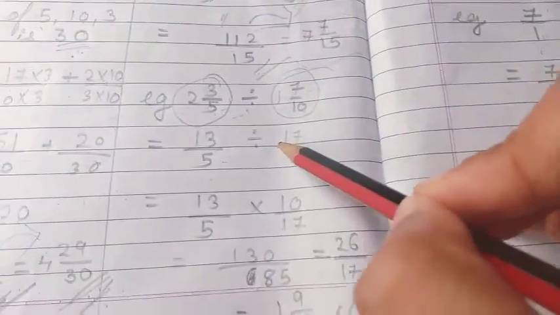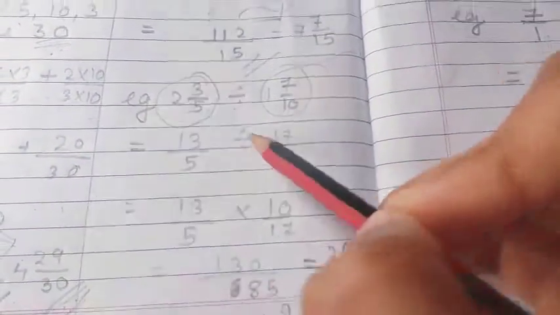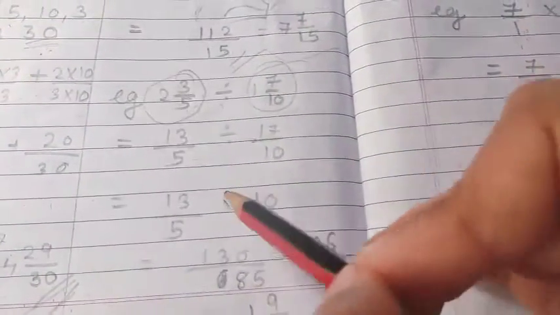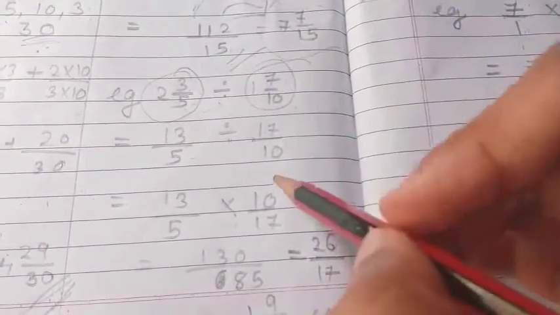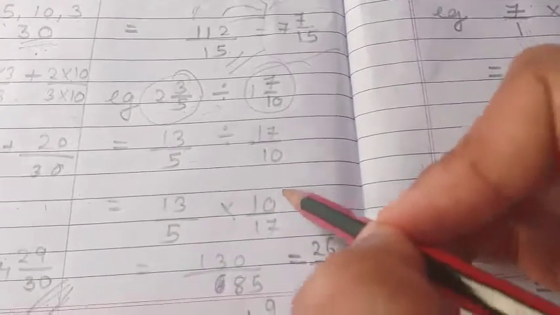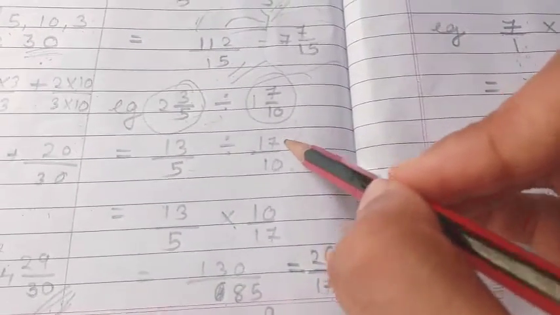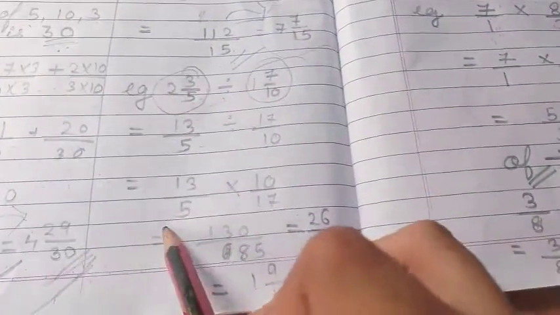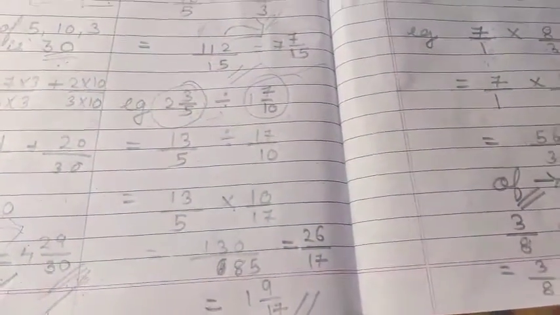Now you know you can't solve division directly, so convert the division into multiplication. When you convert division into multiplication, you have to take the reciprocal of the next fraction. So the reciprocal of 17 by 10 becomes 10 by 17. So now directly multiply: 13 into 10 is 130, and 5 17s are 85.